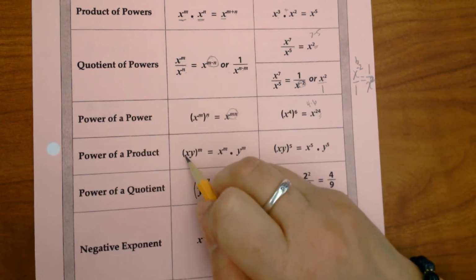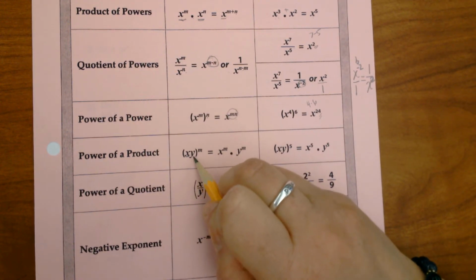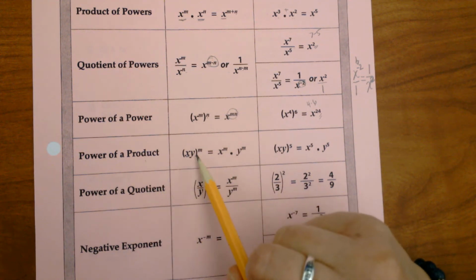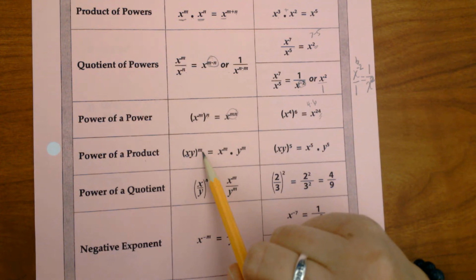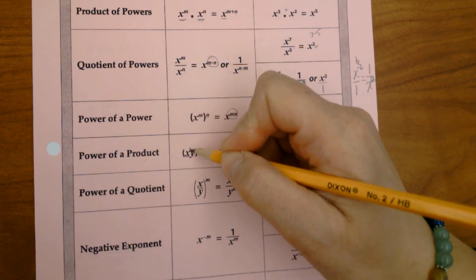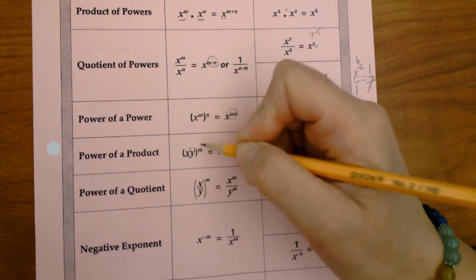Now, what happens when we have different bases? Notice we have an x and a y. This is power of a product. So we have different bases, and they're being raised to the m power. So what we do, this is actually an exponent of 1 and an exponent of 1.